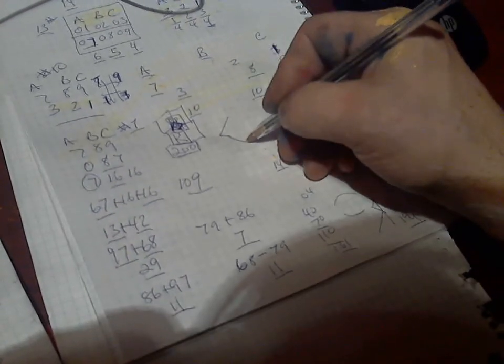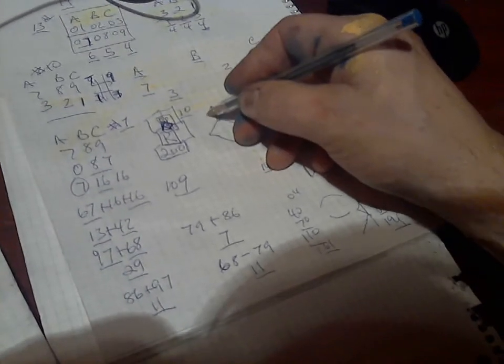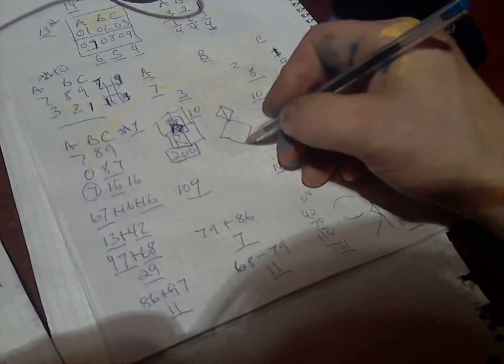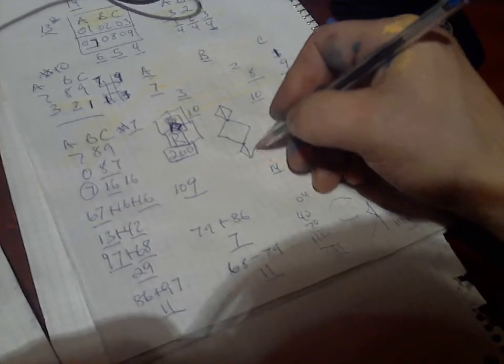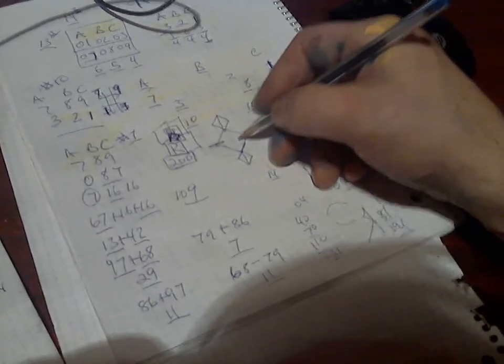Let's see if I can get the design better here. Okay, and then you have your delta angle here, your delta angle here, your delta angle here, your delta angle here, and here's your feet. Those are your 2 levels over here. So we're not going to talk about this. We're going to go back to this.